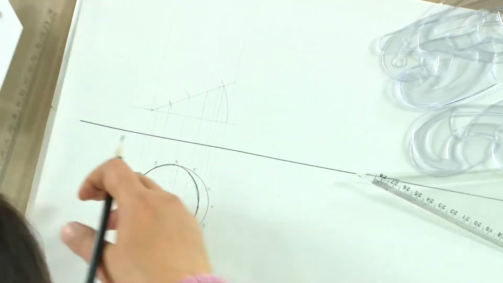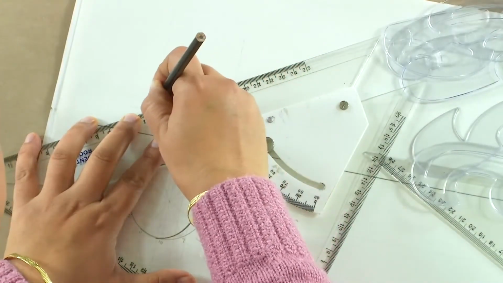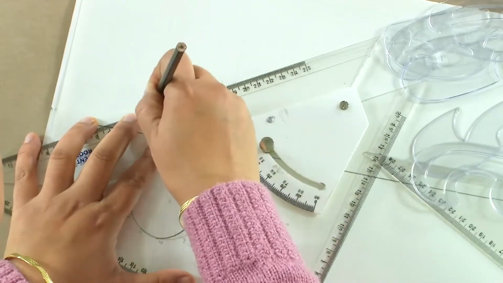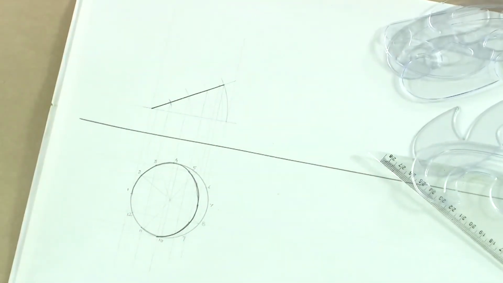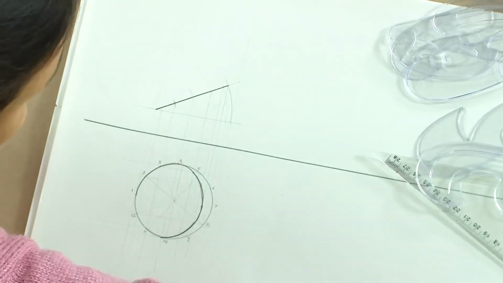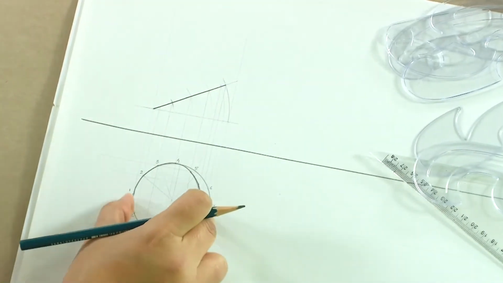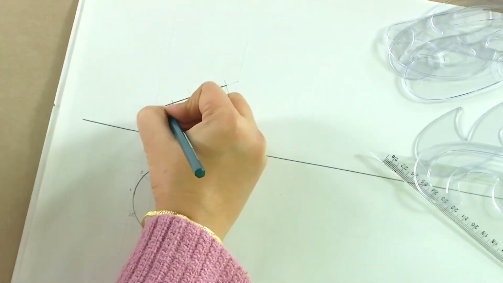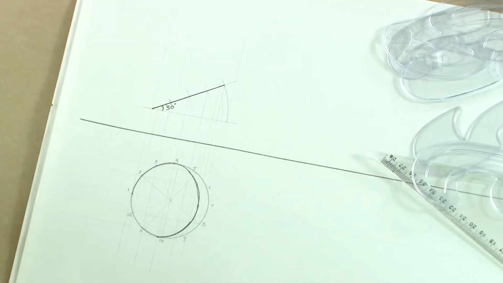And the final projection onto VT is this line, which is inclined at 30 degrees. So what do we get? We get all the conditions satisfied. The plane, which is a circle, is inclined at 30 degrees to the HP.